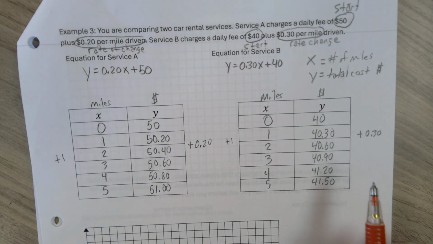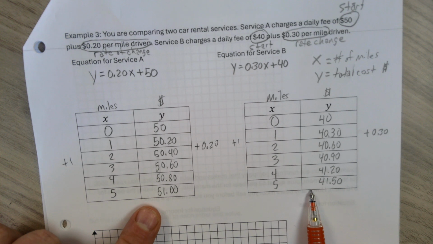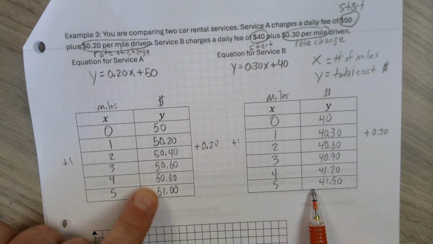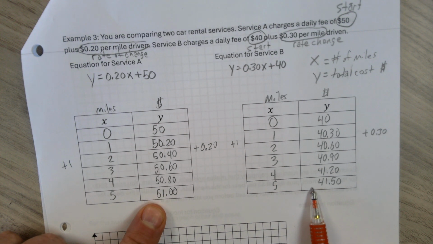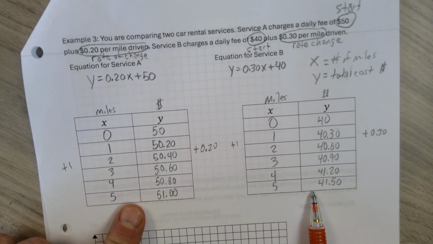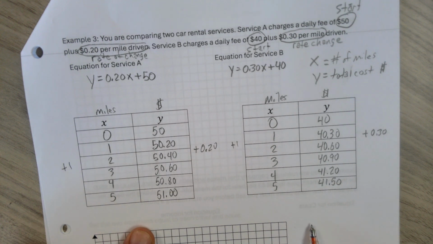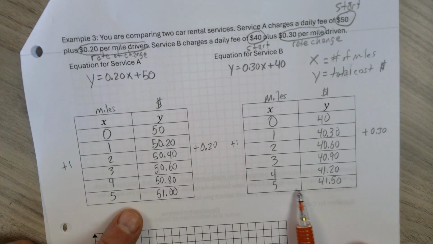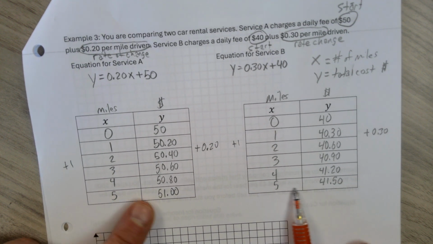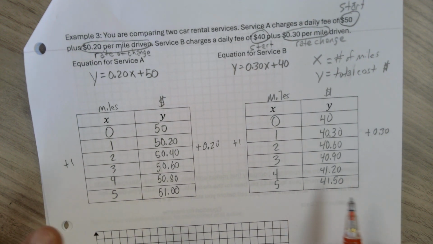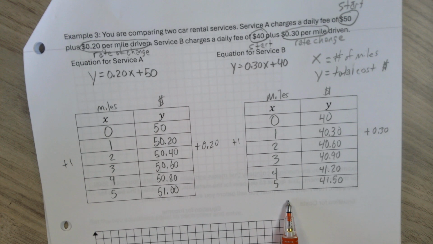Now looking at these, are any of the rows identical in the tables? No. This goes from 50 to 51. This goes from 40 to 41.5. We don't have any rows here. Now we could continue to extend this table, but we have no idea if the equal values will even show up here and how long that's going to take. Using the table is not an effective method.